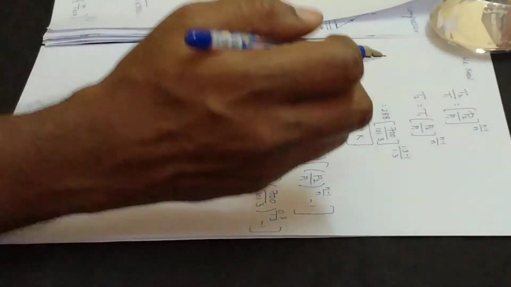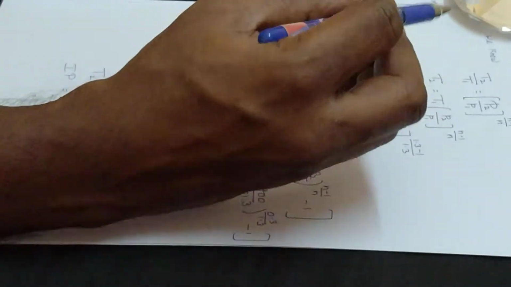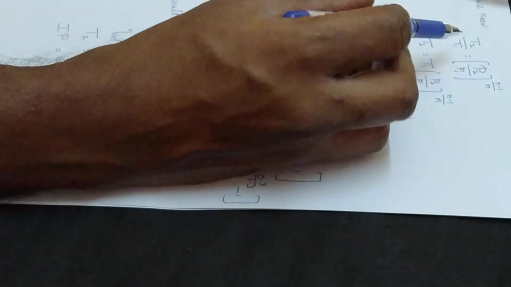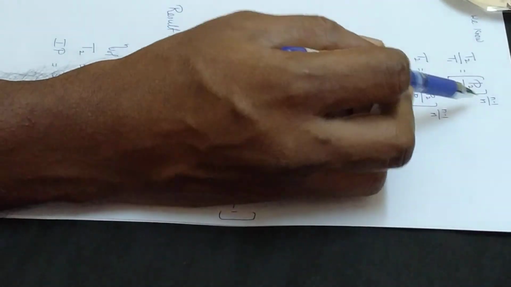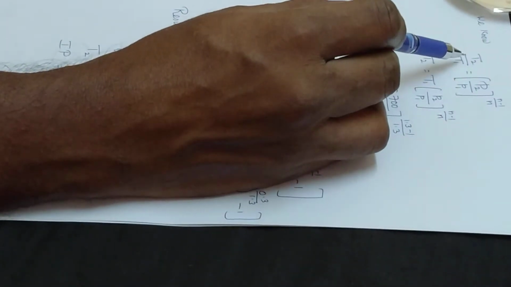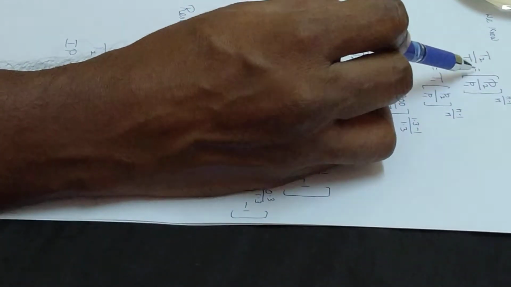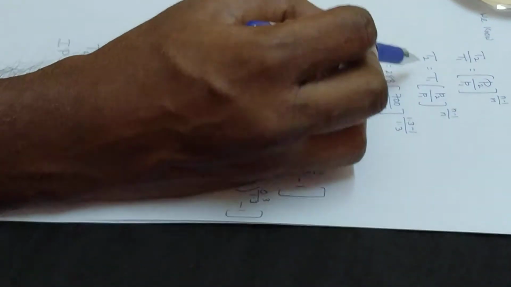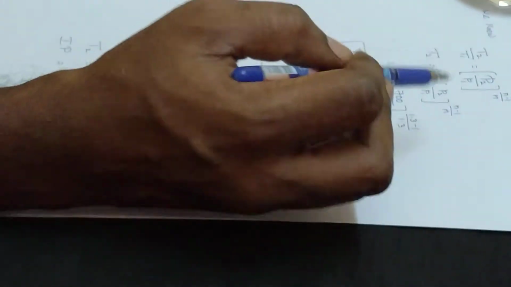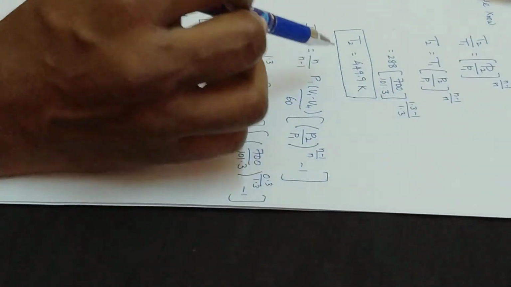Now we want to find the temperature of the outlet air. So we know the ratio between inlet and outlet in the case of polytropic process. So between the temperature and pressure, the relationship is T2 by T1 is equal to P2 by P1 power n minus 1 by n. So T2 is equal to T1 into P2 by P1 power n minus 1 by n. When we substitute all the values, we get T2 is equal to 449.9 Kelvin.